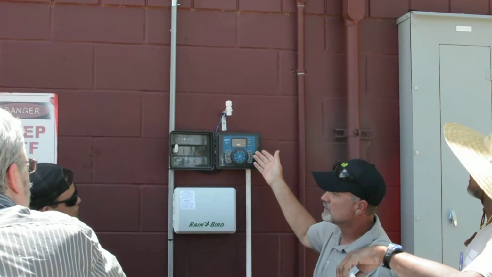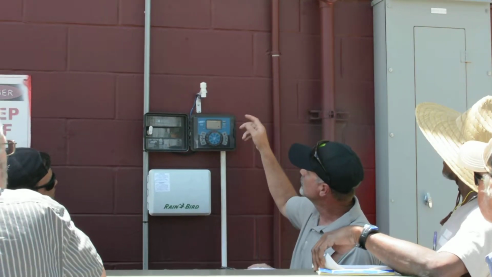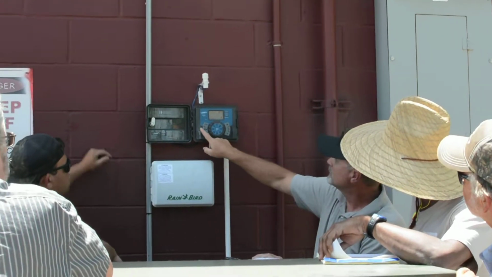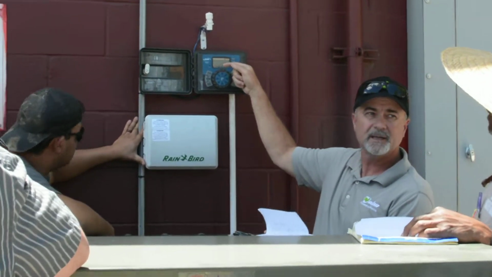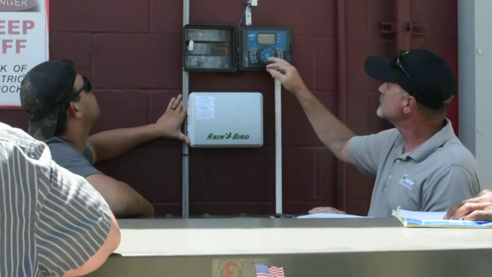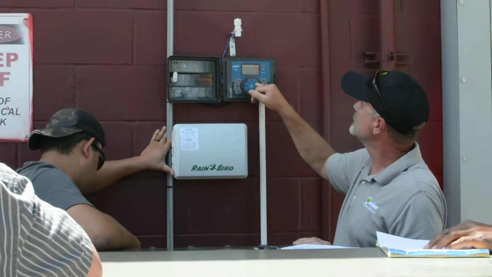That means it's not going to water on Sunday. You want to go back to Sunday and add it, plus or minus, either add that day or take that day away. So these are set for Sunday, Thursday, and Tuesday.